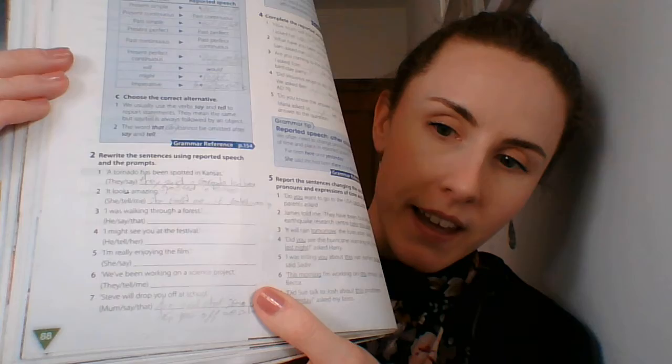But not always. Sometimes you have words like will, and that changes to would, or some modal verbs like may changes to might, must changes to had to, things like this, okay? But those are some very few exceptions, all right? So can you please go to your book on page 88, okay?